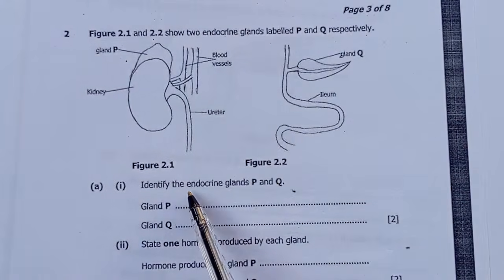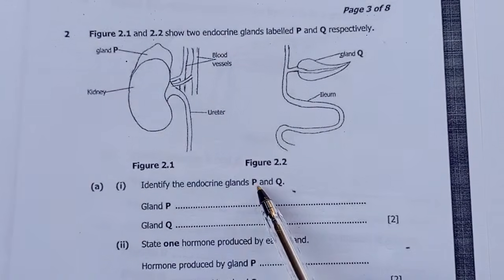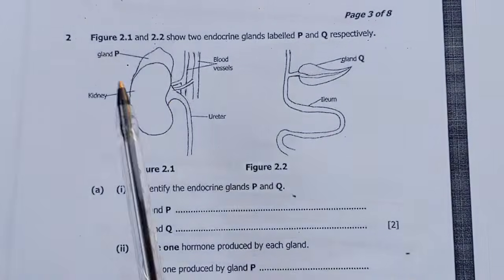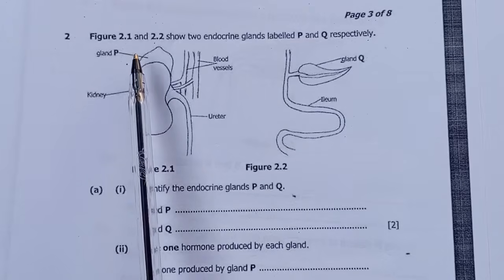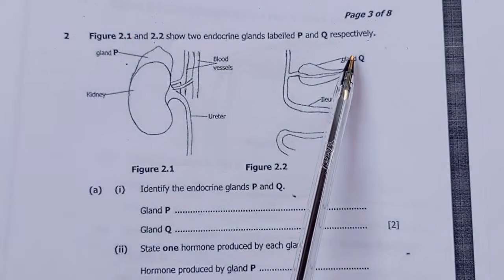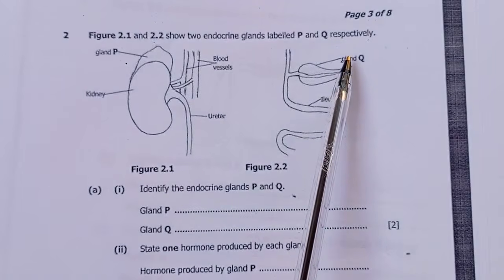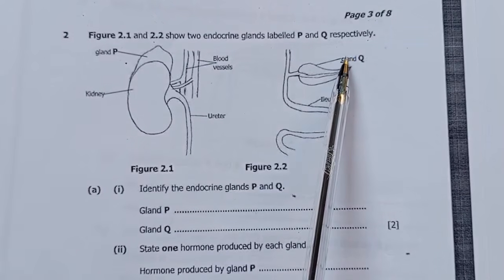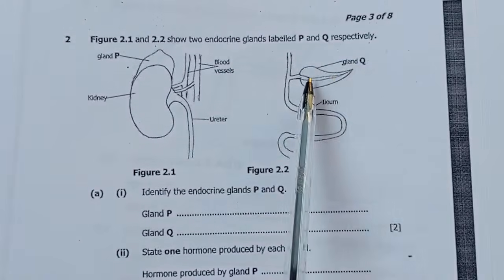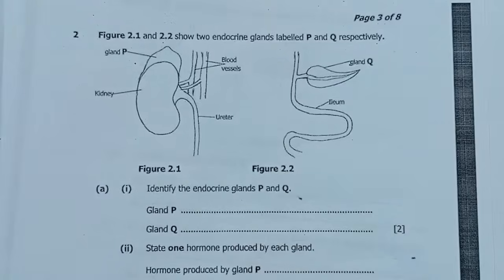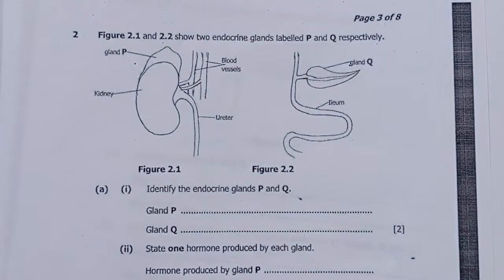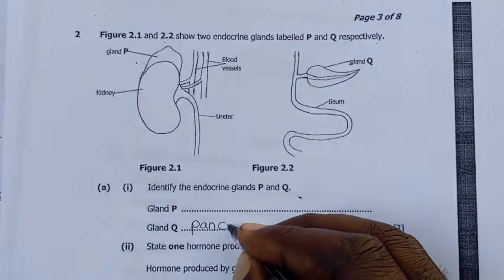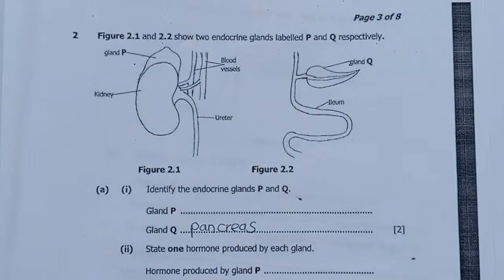So identify the endocrine glands P and Q. Where is the P? So we look at where the P is. Have you seen where the P is? So we've got the P is there, then the Q is there. To cut this short, you are going to observe one thing here. This thing that looks like a flower, we know that has got everything to do with the pancreas. So this is a pancreas like this.